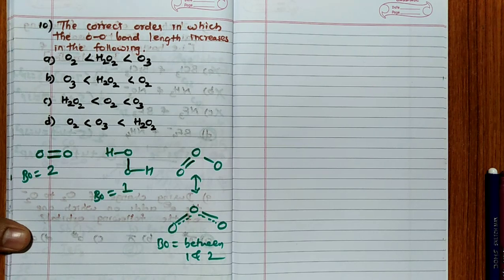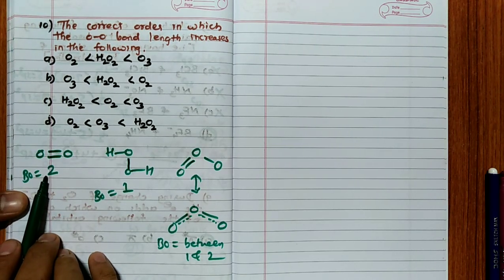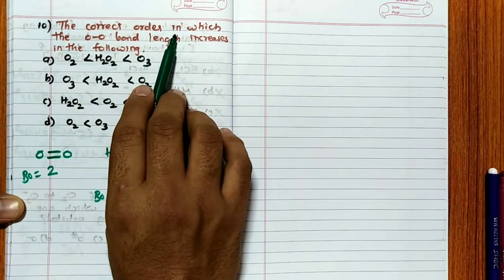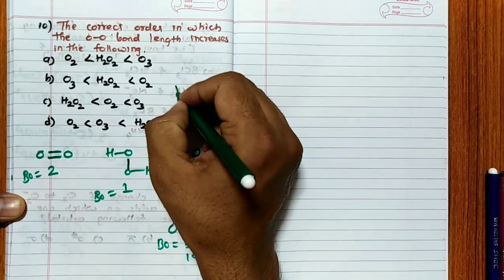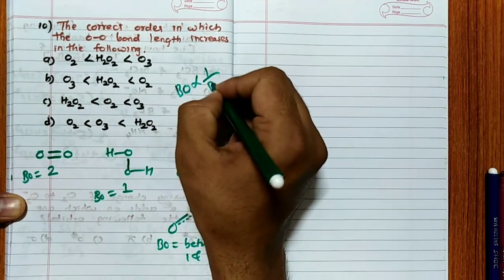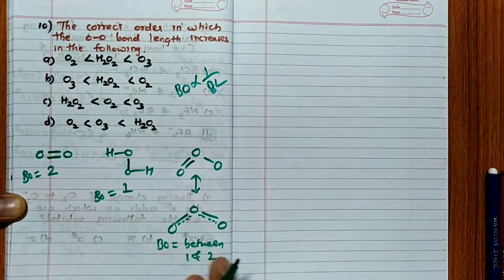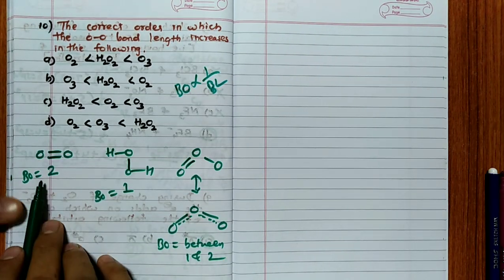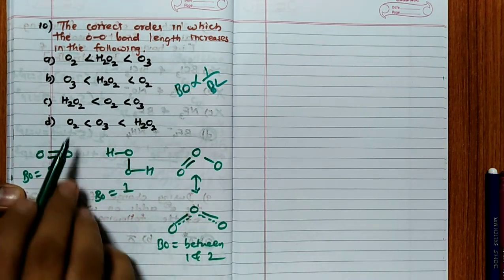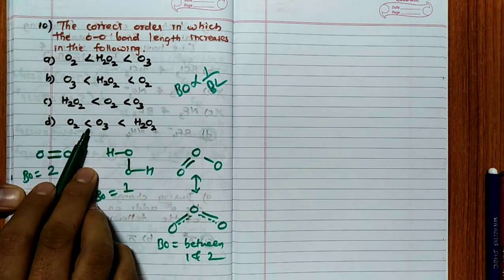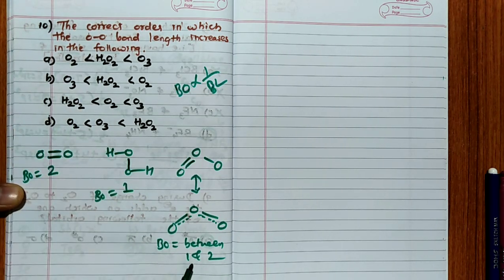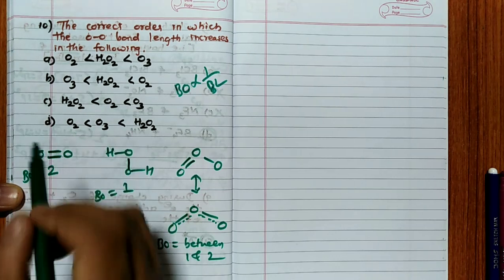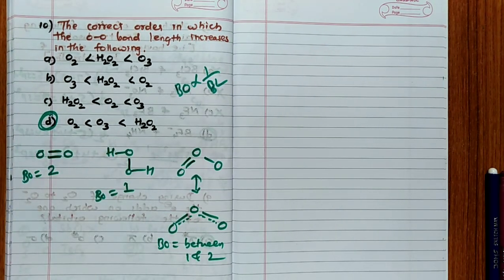Now, if the bond order is more, definitely the bond length is less. Remember, bond order and bond length are inversely proportional. Hence, if the bond order is more, the bond length is less. In which case? O2, less. 2 options are left. Then it comes 1 and 2, between 1 and 2. So O3 then H2O2. So the answer for this question should be D.